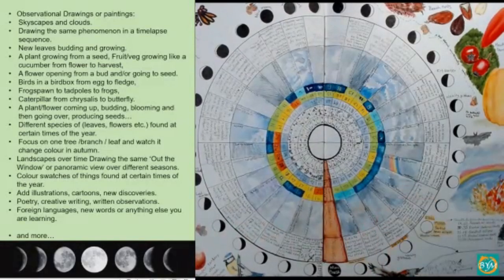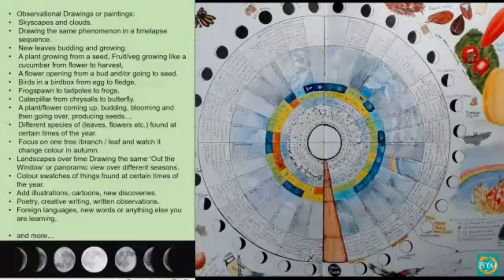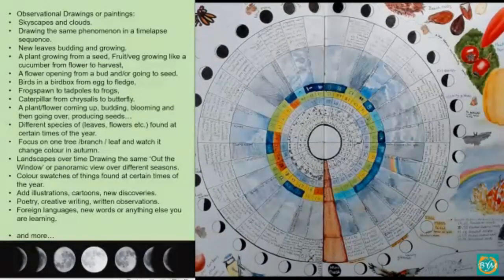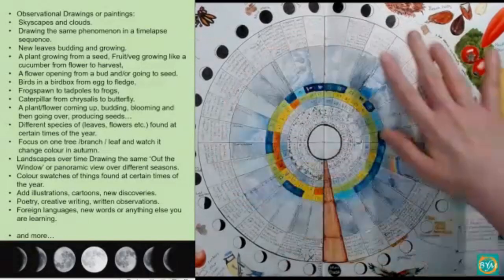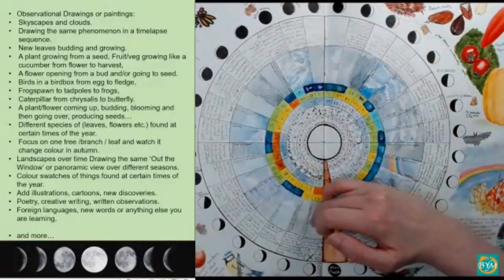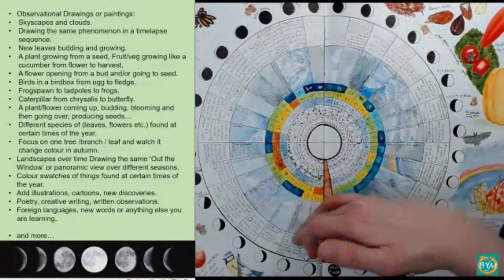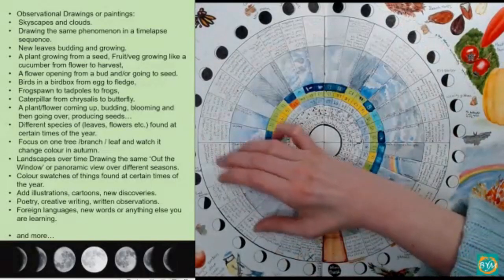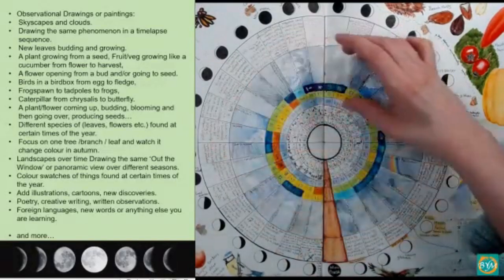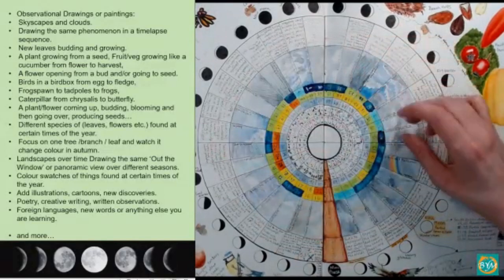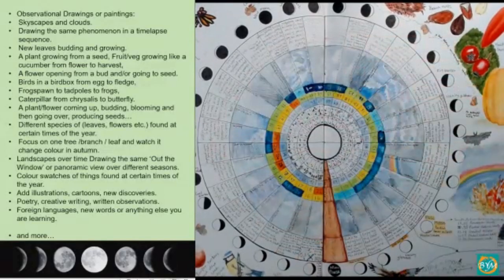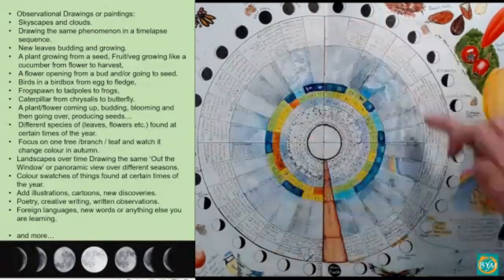So you could probably think about adding a skyscape. You could also think about drawing a phenomena over time in almost like a time-lapse sequence. So it could be that you're looking at a flower coming up and budding, and then it's flowering, and then it goes over in its gradual stage as it decomposes. That could be quite a fun little sequence to follow.